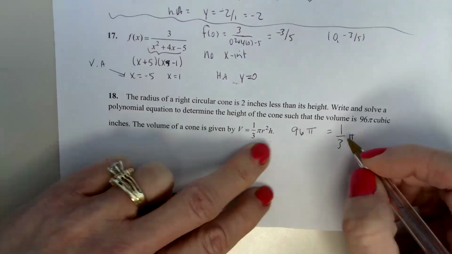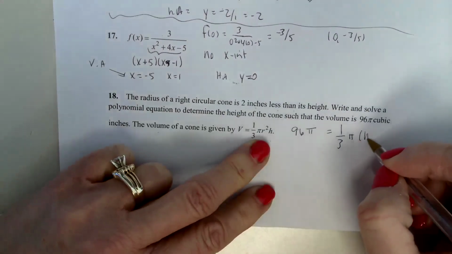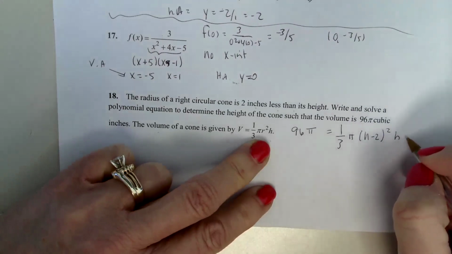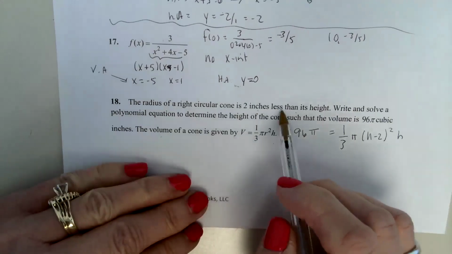1/3 pi. The radius, they said, is 2 inches less than its height. So it's the height minus 2, squared, times h. The radius is 2 inches less than its height. Okay.